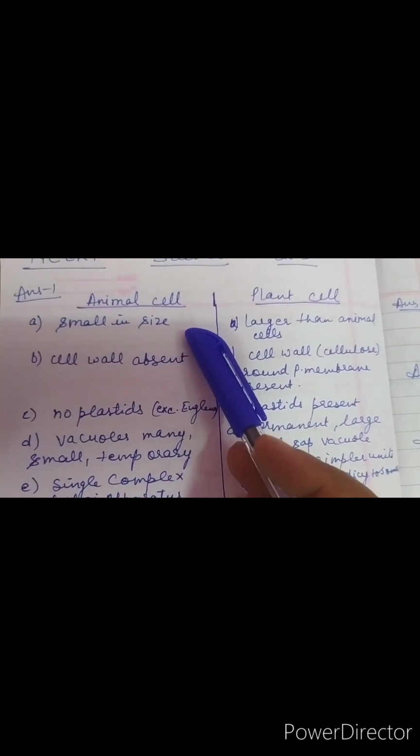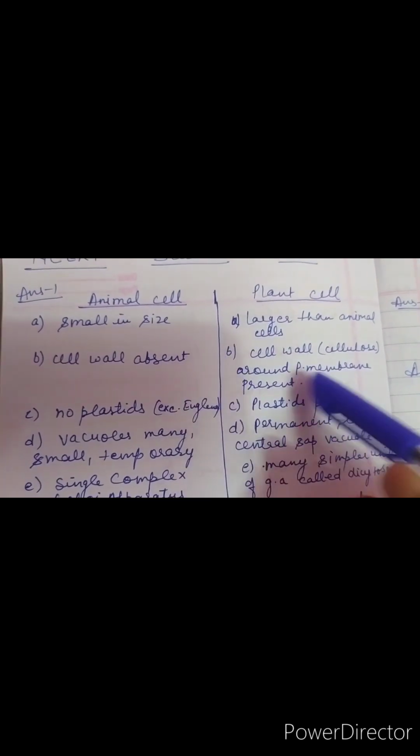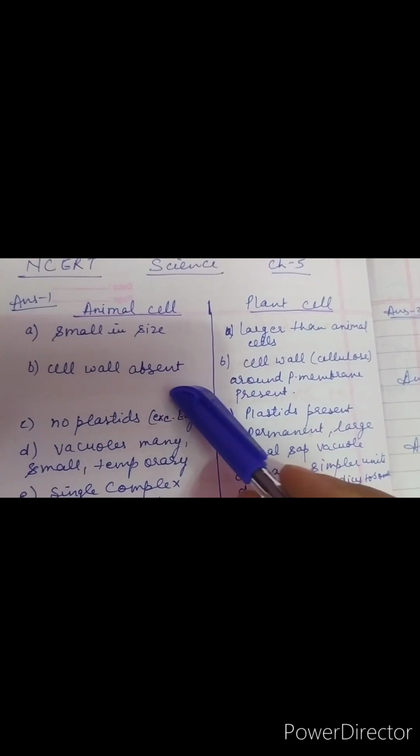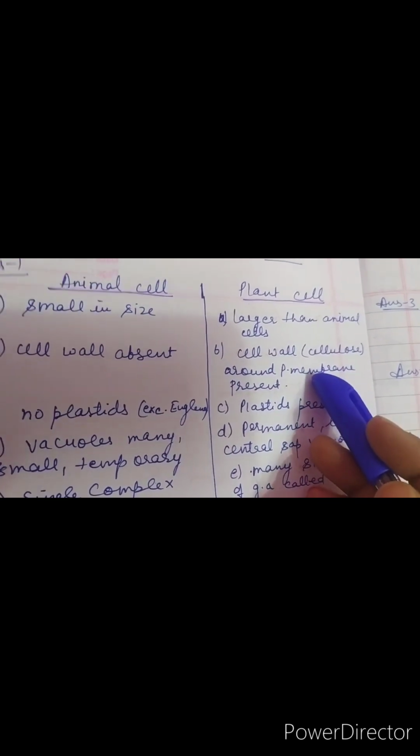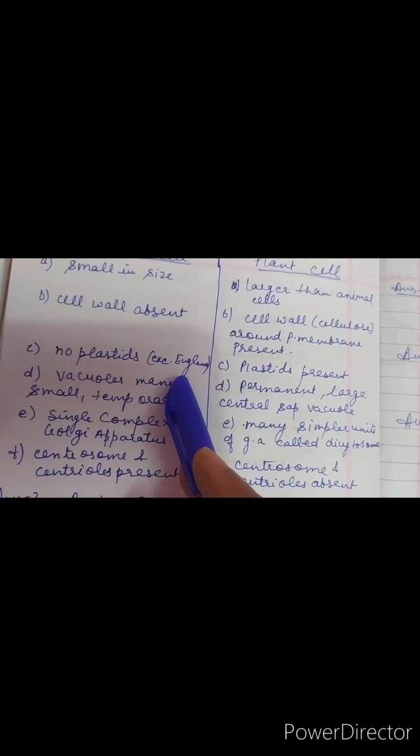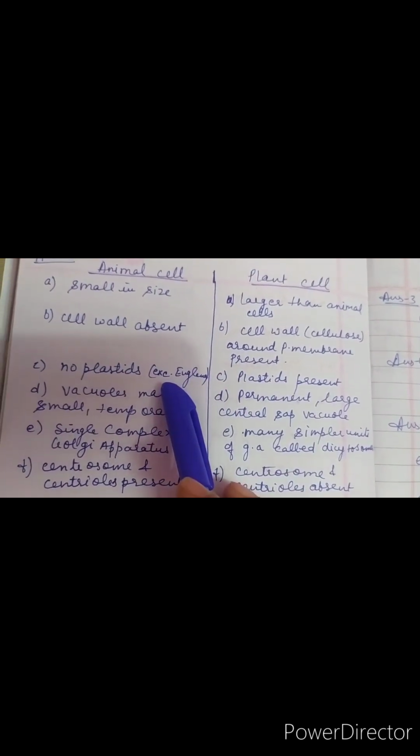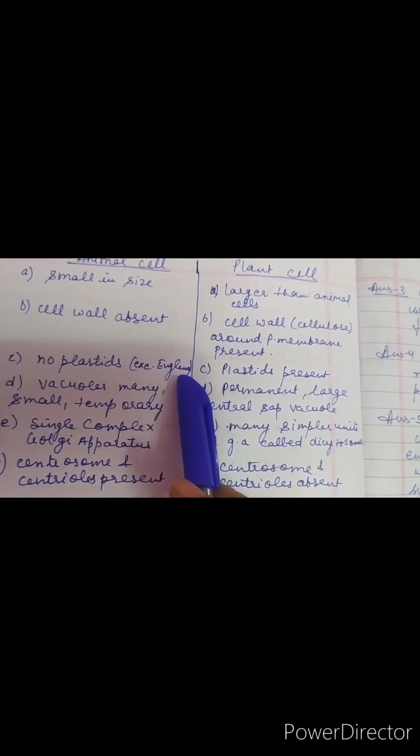Number first is animal cells are generally small in size while plant cells are larger than animal cells. In animal cells the cell wall is absent, while it is present outside the plasma membrane in plant cells. So an additional wall is present in plant cells for support. Next is plastids: chloroplast, leucoplast, chromoplast, all are present in plant cells, but there are no plastids in animal cells except in an organism called Euglena, because it contains chlorophyll.